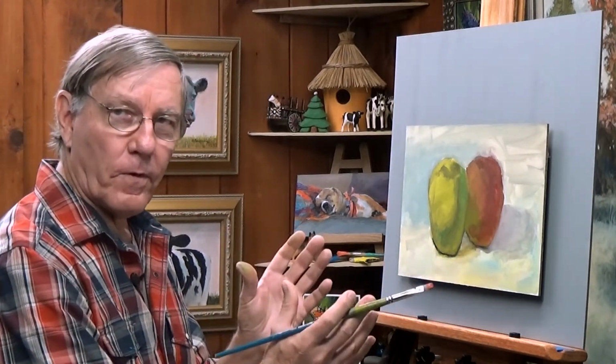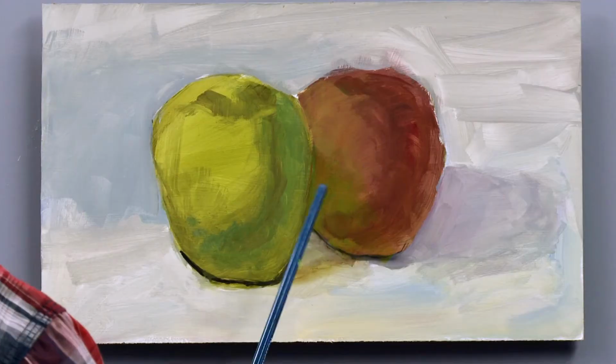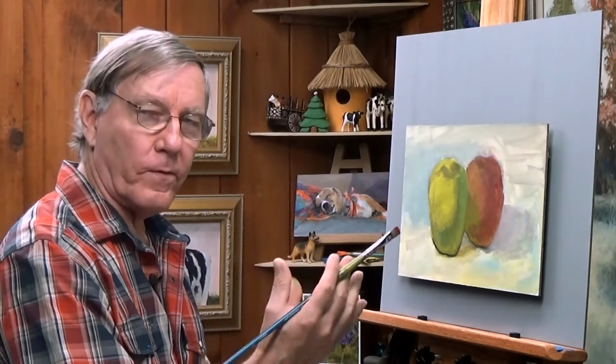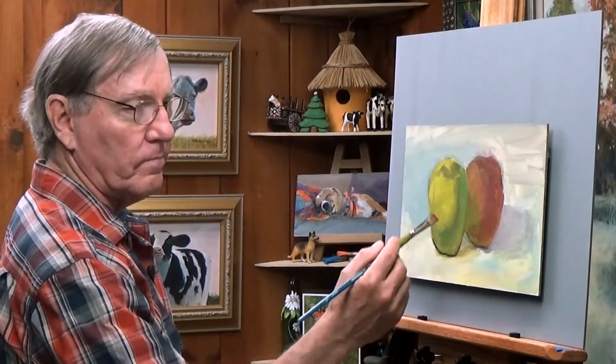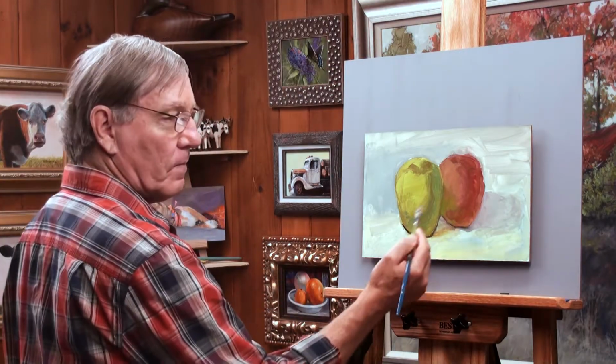So knowing about the reflected light helps to create some harmony within these paintings, because each item is not separate from each other. Each item influences the other item as far as the color and the light is concerned. So that creates a lot of harmony in here, because the green reflects the red reflects the green, and so on. It just makes an association with those two objects.